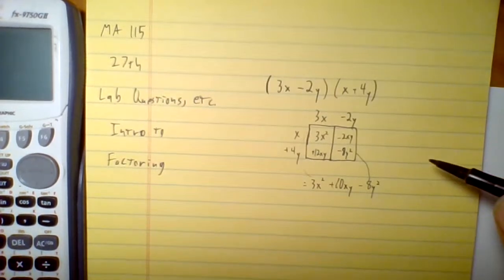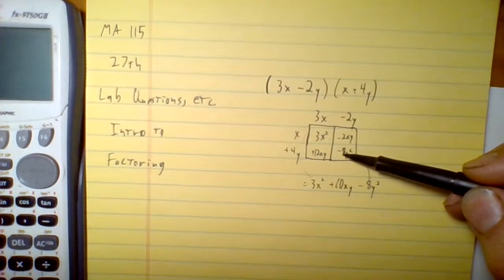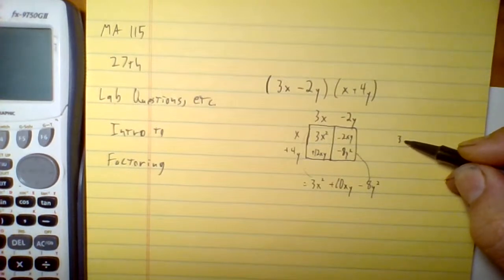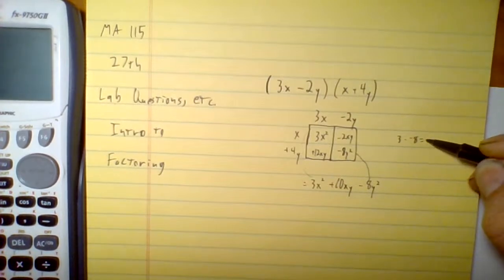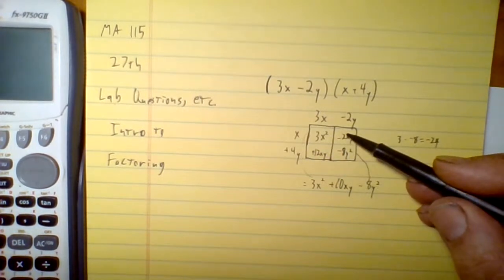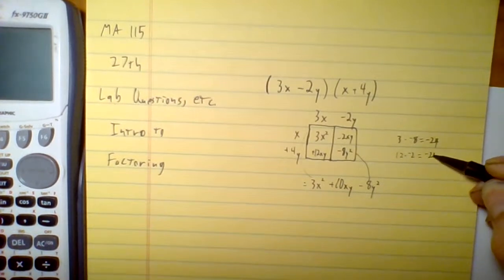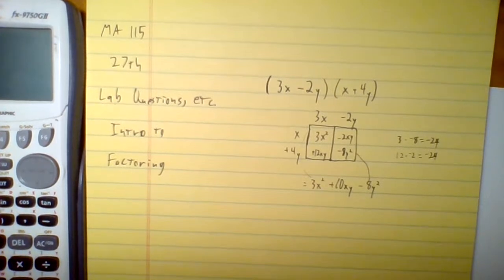There's one other pattern I want to catch with this, though. If we just look at the numbers in here, the 3 times the negative 8 is negative 24, and 12 times negative 2 is negative 24. I think we pointed out some of these in class before break, a long time ago now.